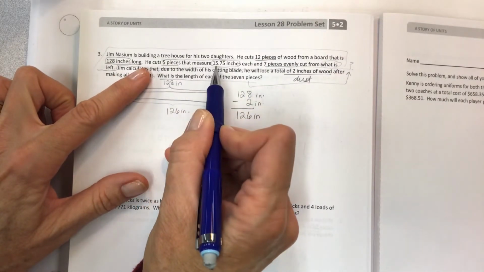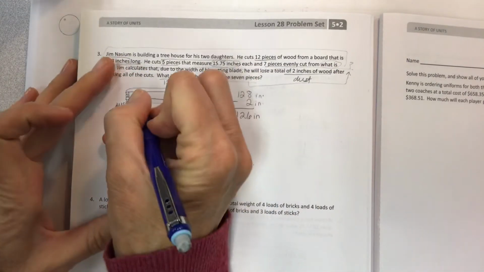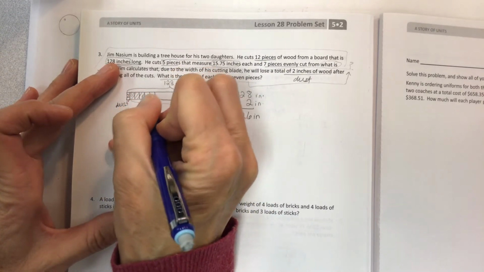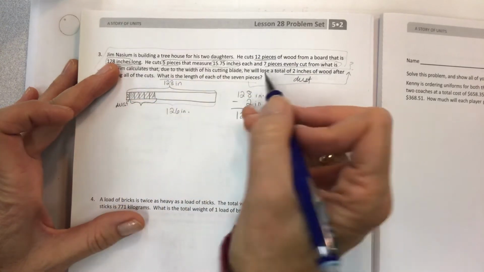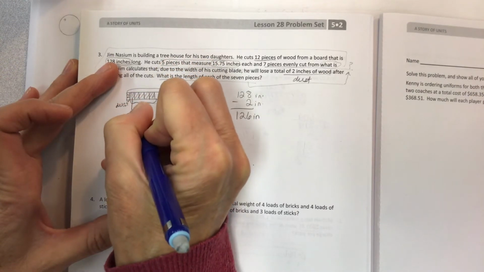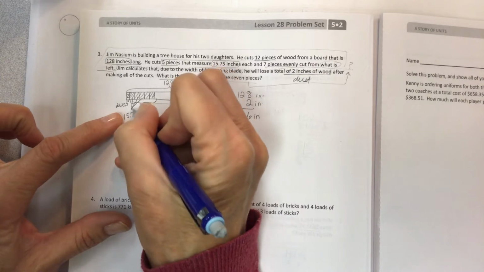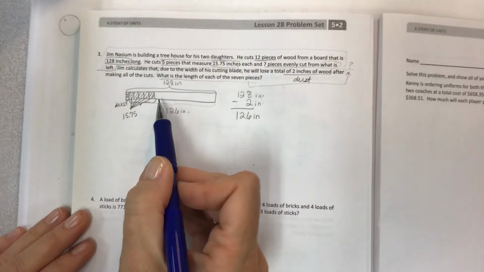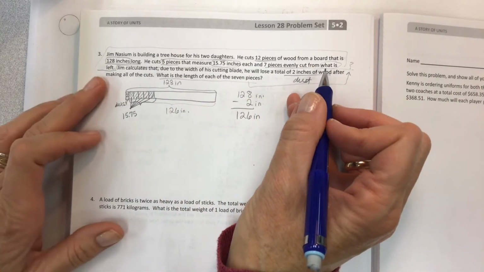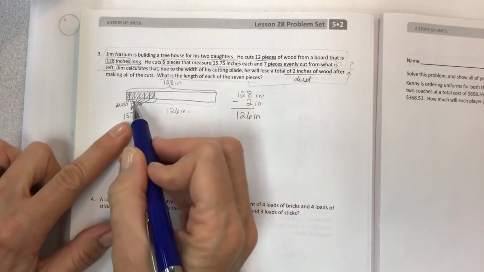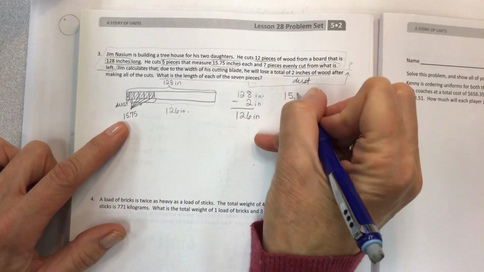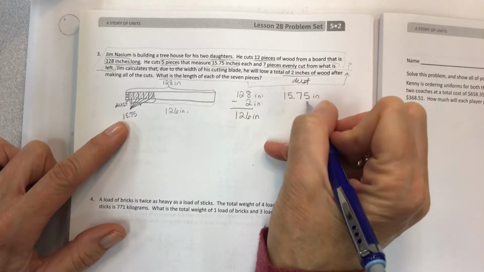Now he does cut 5 pieces that measure 15 7/75, so let's do 5 of those. 1, 2, 3, 4, 5. All this amounts to 15.75 each. Let's label that 15.75, here and here and here and here. I wonder what the total is. I guess we could figure it out. And then 7 pieces evenly from what is left. So this we will get to in a minute. First of all, let's figure out how much was taken off with these 5 pieces at 15 7/75.